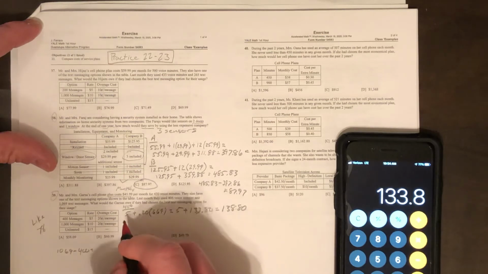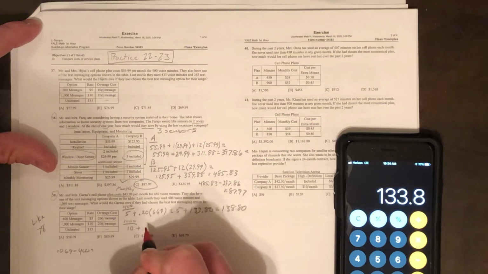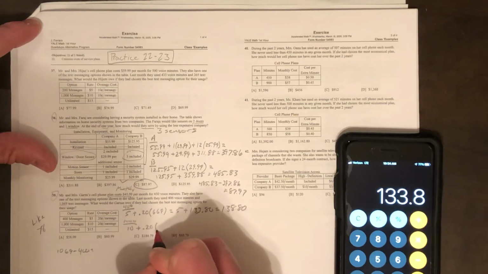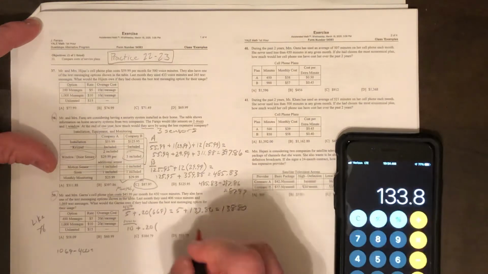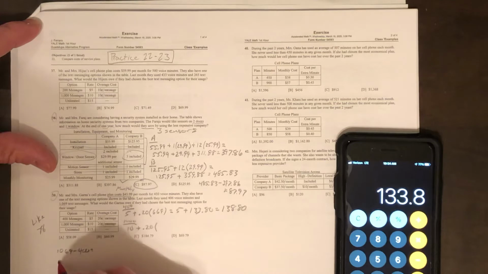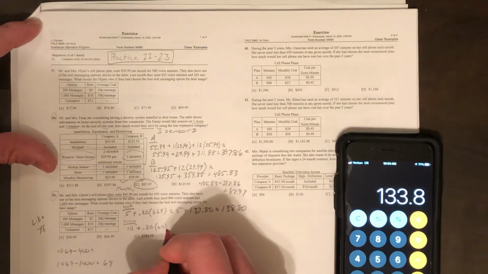Okay, so the 1,000 plan costs $10 plus 20 cents for every extra message. Now they get 1,000 messages, they send 1,069. So if we take 1,069 minus 1,000, that leaves 69 extra messages.